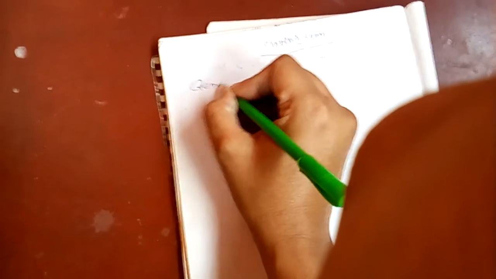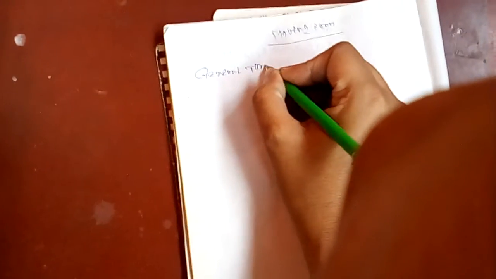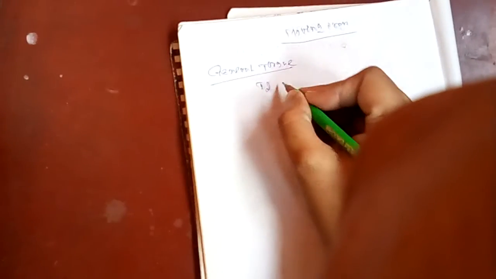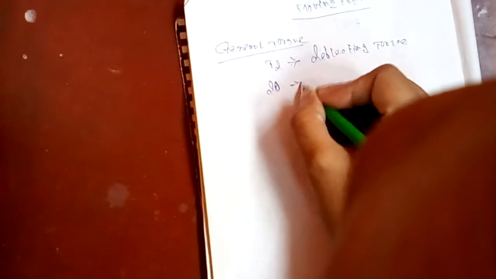So, the general torque equation for a moving coil instrument. Suppose TD is the deflecting torque and theta is the deflection, with a small deflection d theta. Then the mechanical work done is equal to TD into d theta.